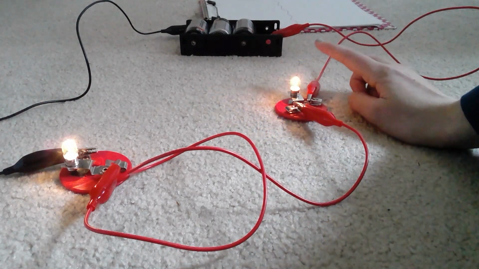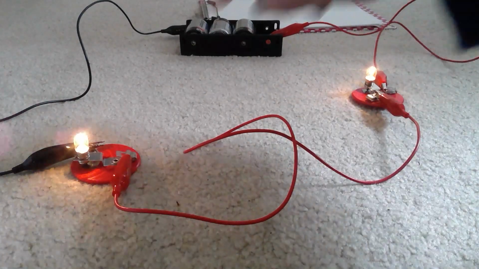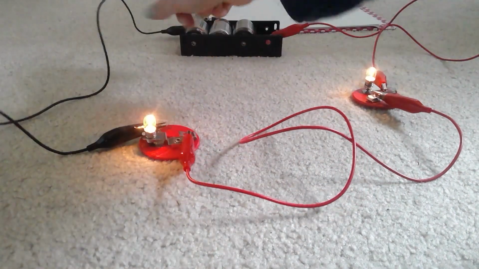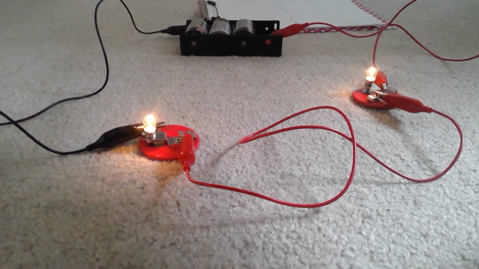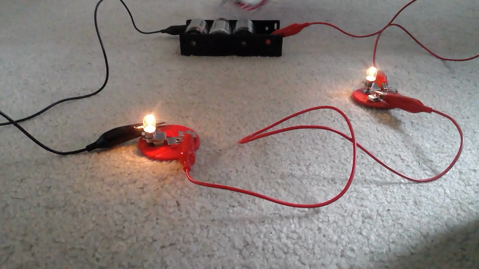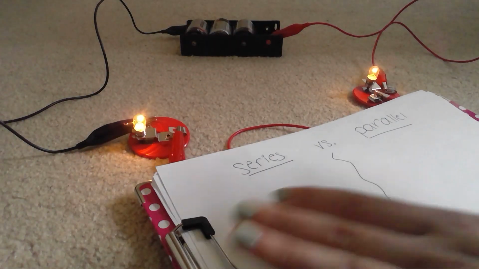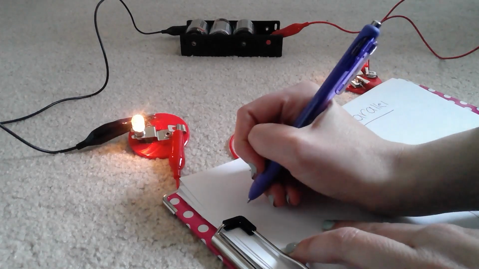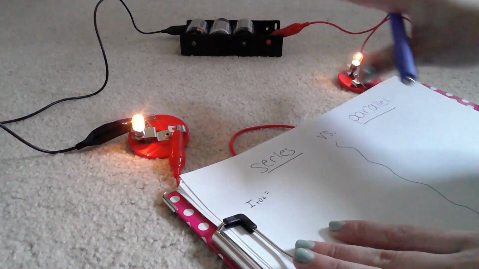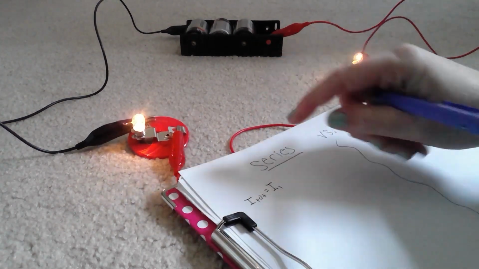In a series circuit, the current here is the same as the current here, which is the same as the current here and here. So the current in series does not change. The way that we mathematically represent that is saying this. In a series circuit, I total, the total current in the entire circuit, equals I at point 1.